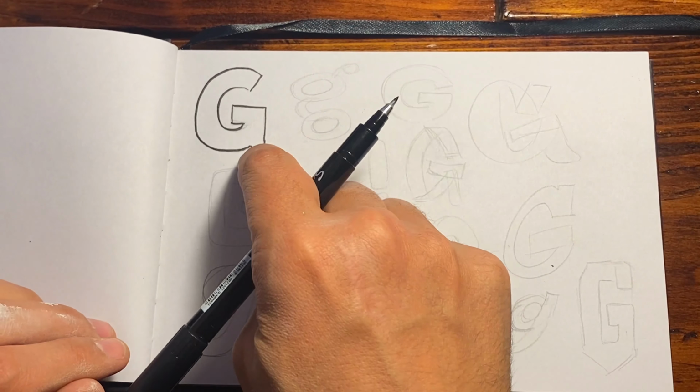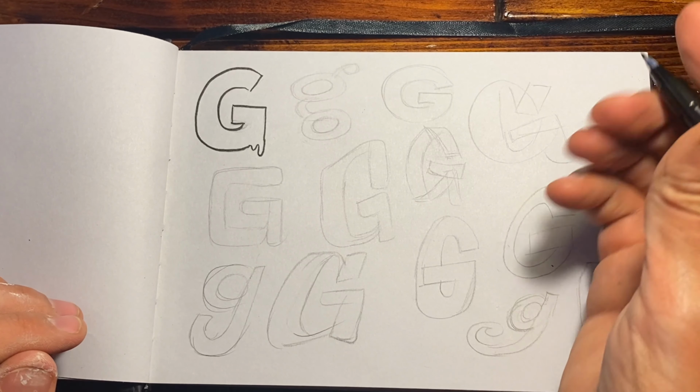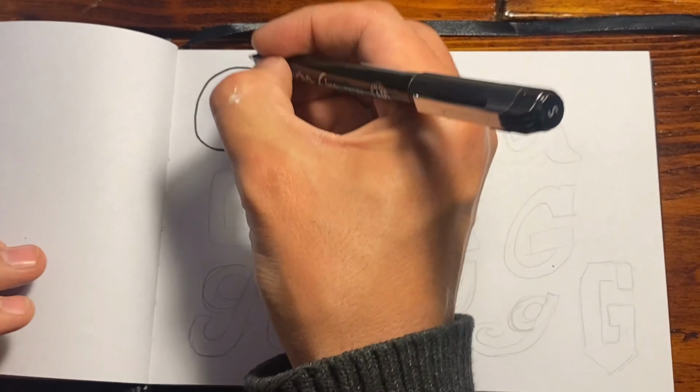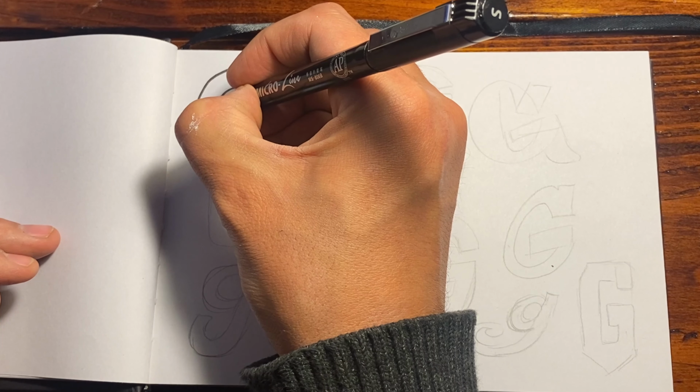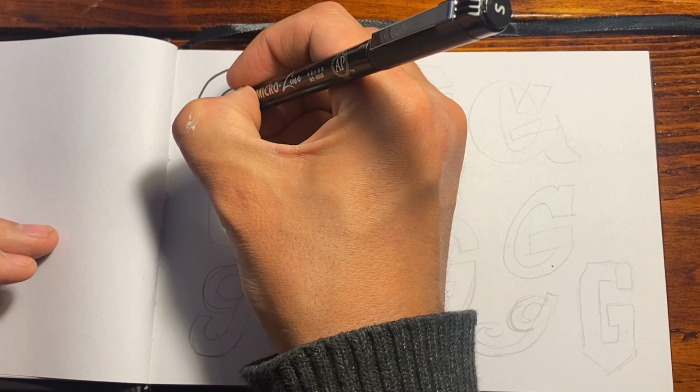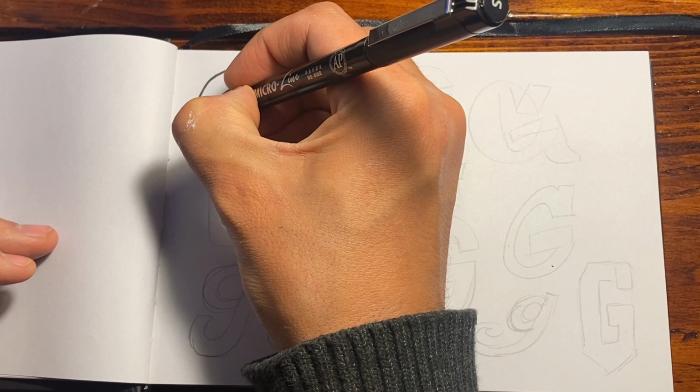This time around, I'm going to do some drips in various parts. I'm going to have a power line too, but I'm going to let the drips go wherever seems like it's fun.